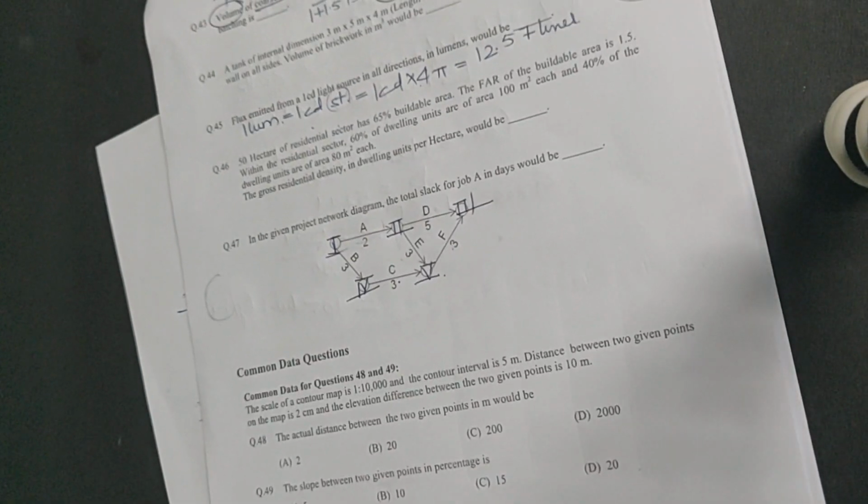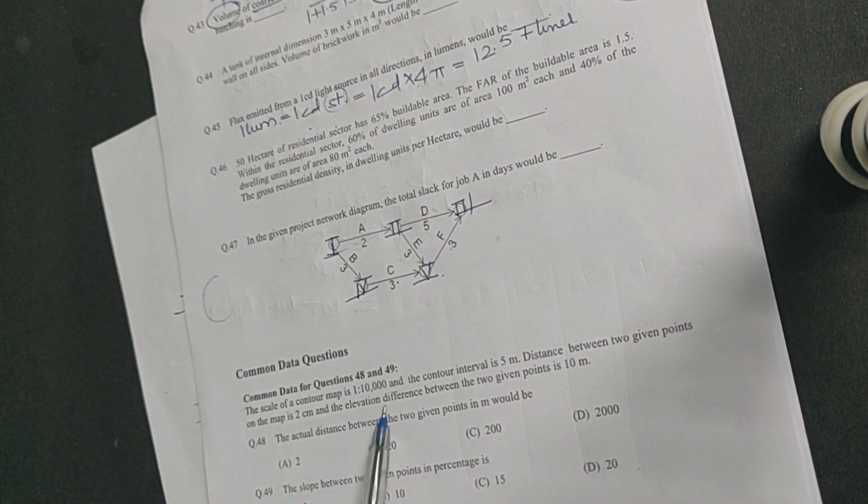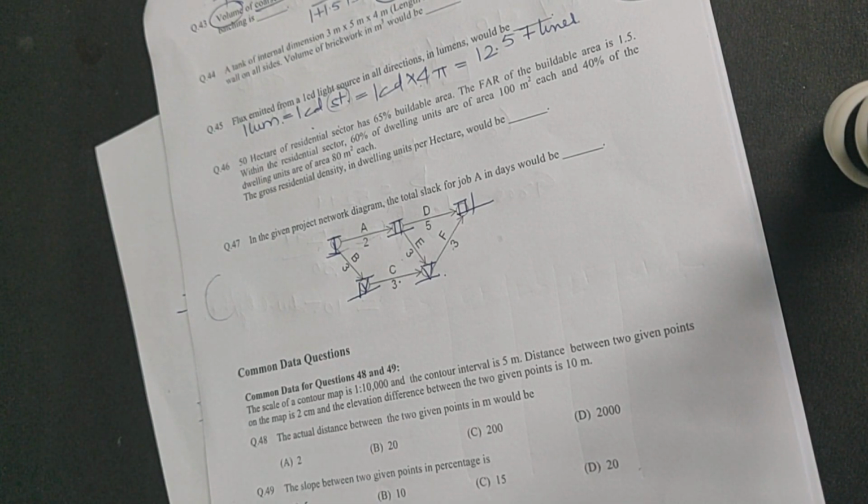Next question is, the scale of a contour map is 1:10,000. The contour interval is 5 meters. Distance between two given points is 2 centimeters, and the elevation between two given points is 10 meters.